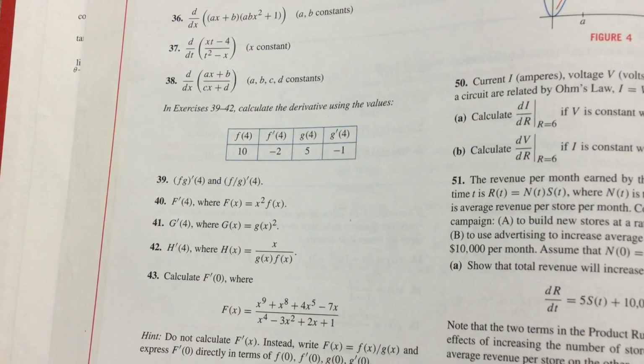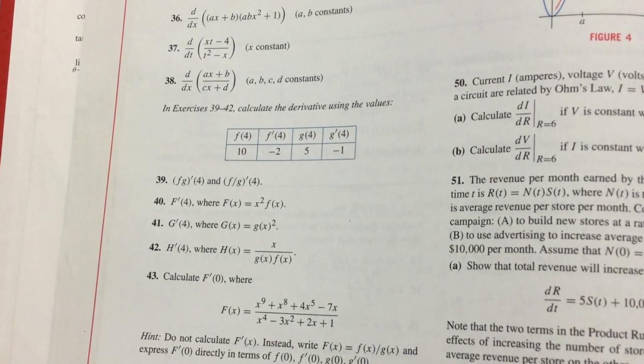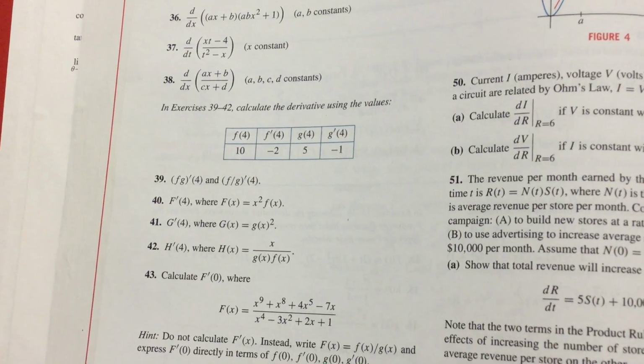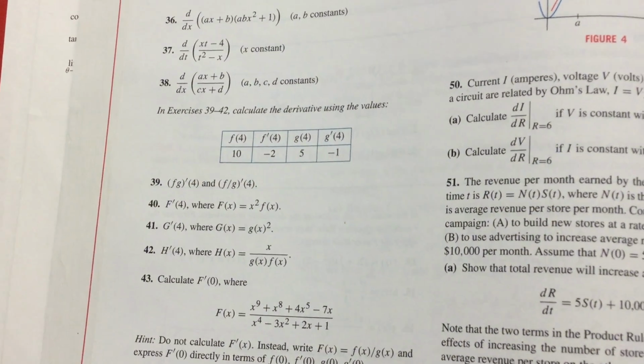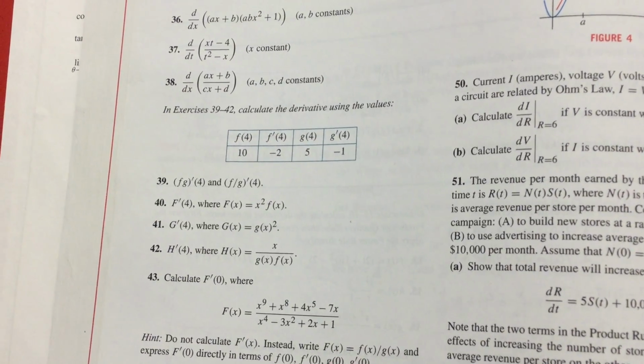And you don't have to know what the function is. You just write f prime, or you just write g prime, and you're just pulling values off of the table. Okay, so know how to do problems like this. We did do these all together in class at some point last week. We didn't do 39.